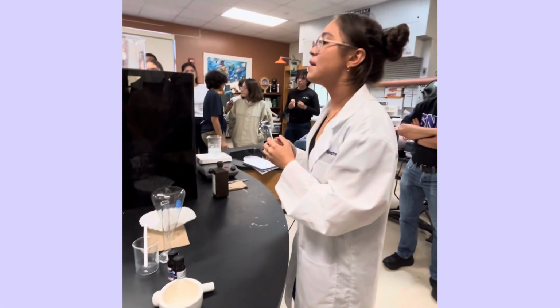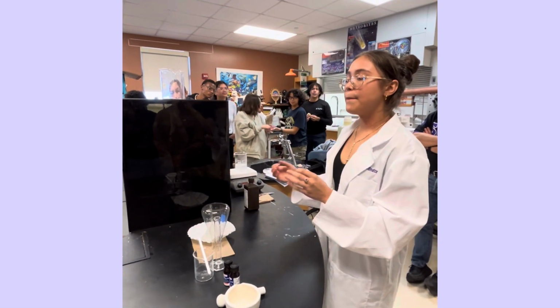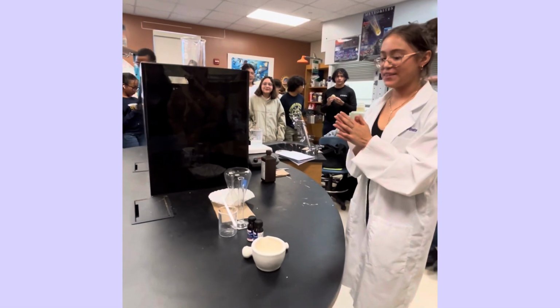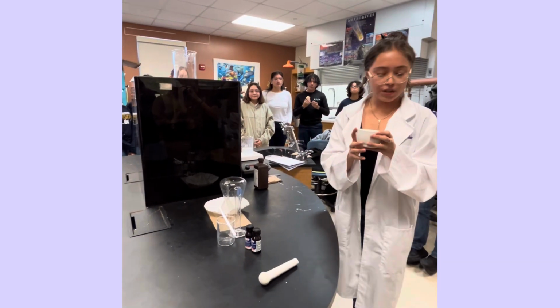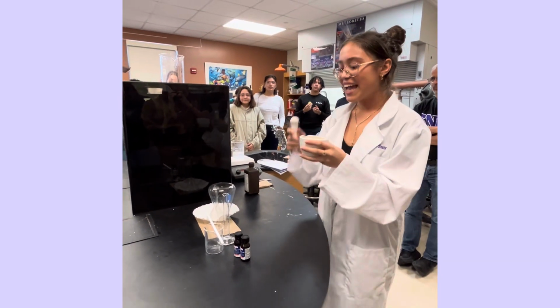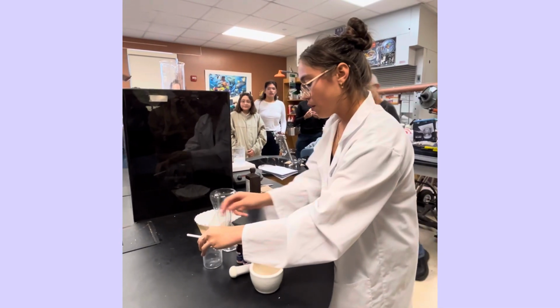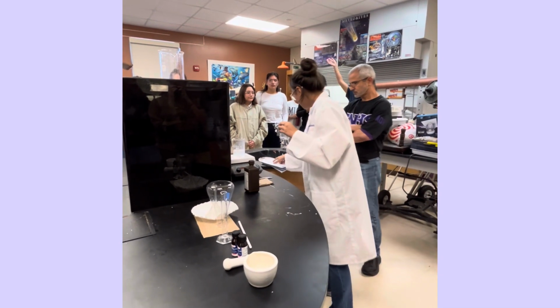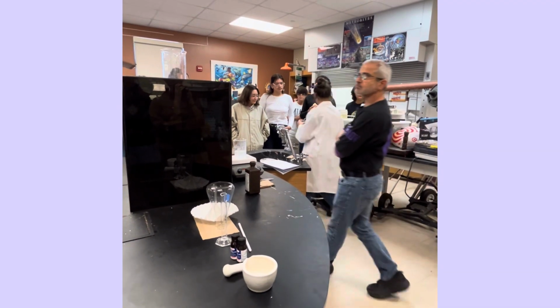Okay, so the experiment I'm doing today is called the iodine clock experiment, where I'm mixing two clear solutions and you'll see the reaction. We're gonna start with the first solution, which is vitamin C. I used normal vitamin C and crushed it, and we're gonna mix it with distilled water. We're gonna use 30 milliliters of distilled water.